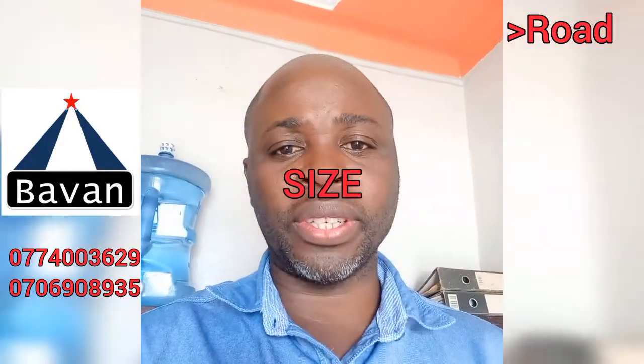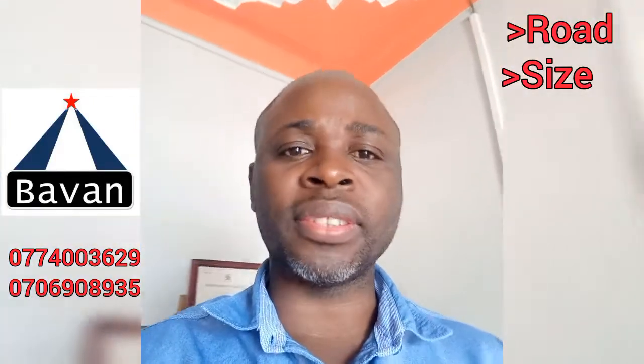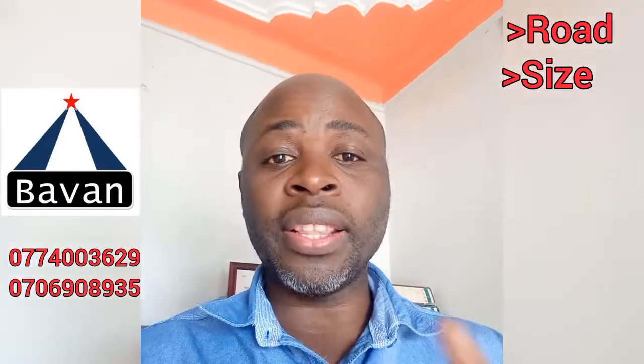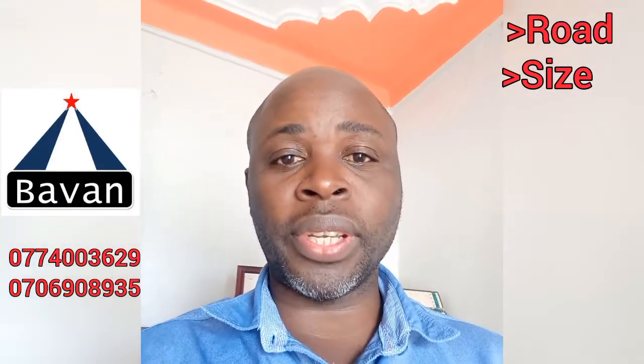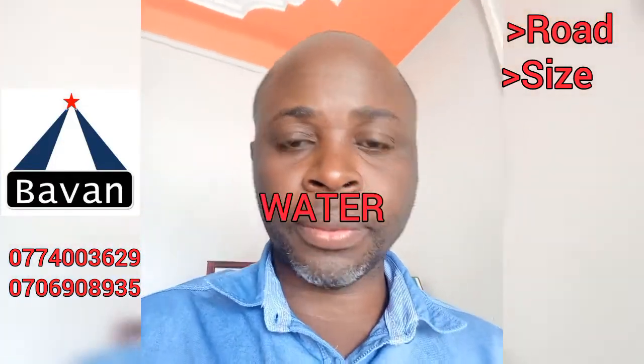Number two, the size of the land. It is very, very important. Do not go to inspect, then stop somewhere and you don't even see the boundaries of the land. Look at the boundaries to determine the size. You should also see whether the boundaries are clearly marked. Yes, you may need a surveyor to determine the actual size, but while you are there, also study the size. Can this size serve the purpose for the land that you are looking at? It is very important.